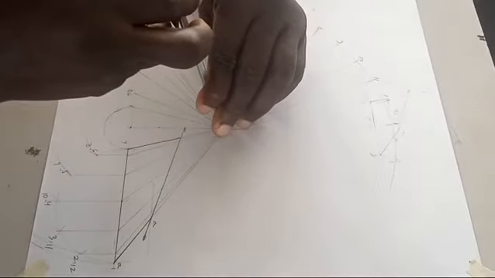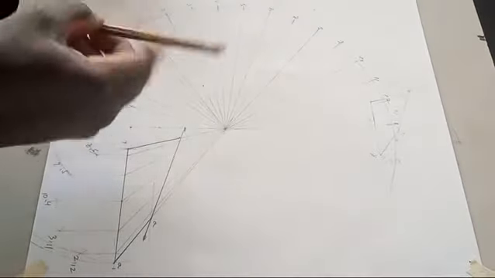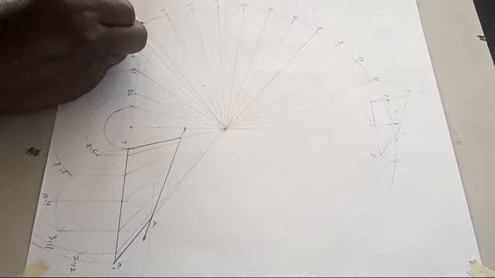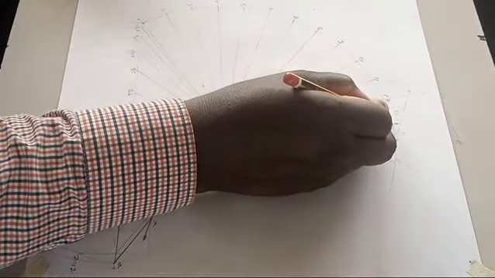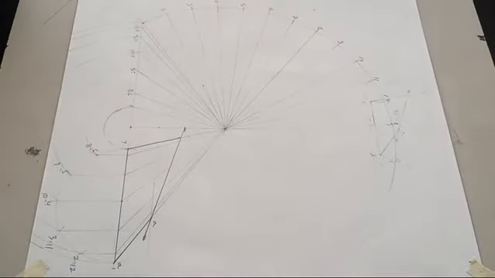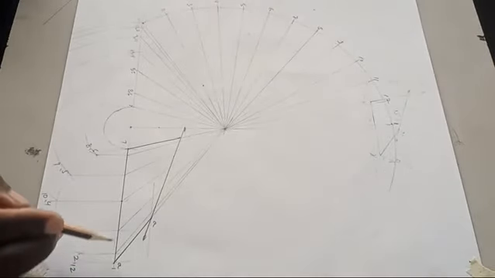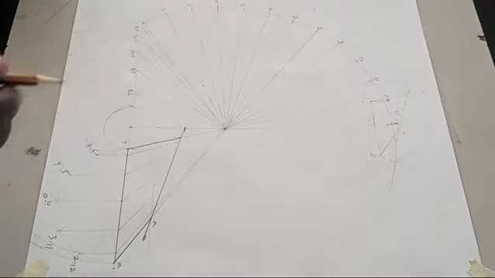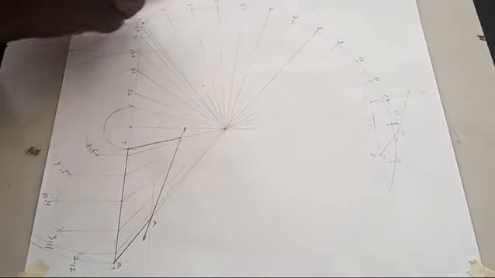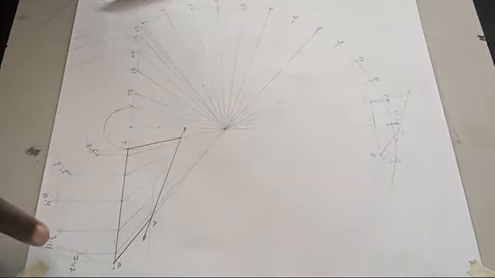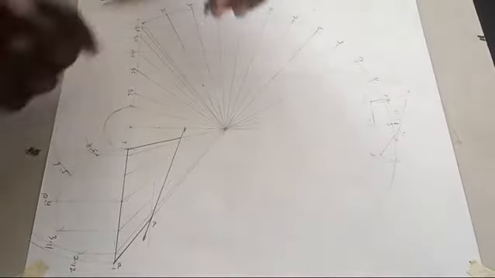So you come to this point now, the apex. You come to the apex, extend it to, we have done for 1. 1 is already there, that's this one, so that means it is at this point and this point. So the next one is 2 and 12. 2 and 12, which is this.